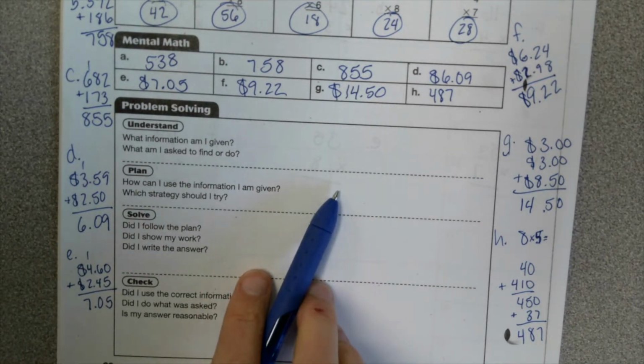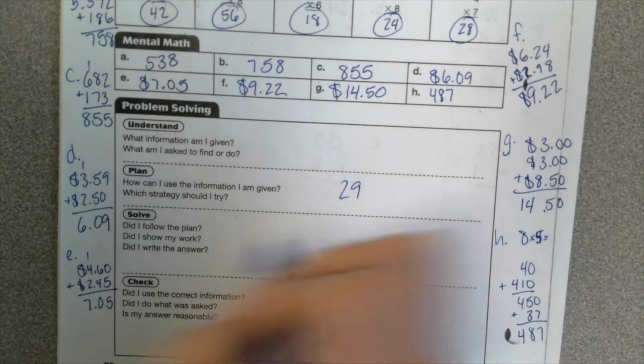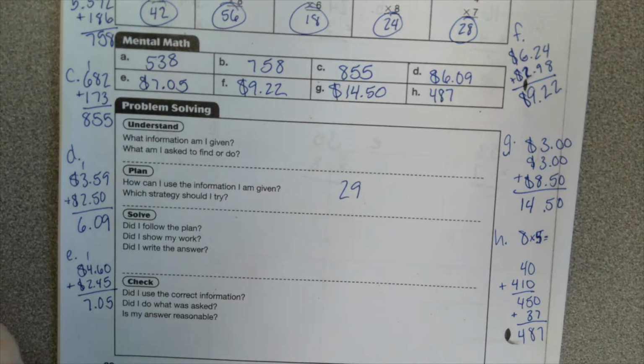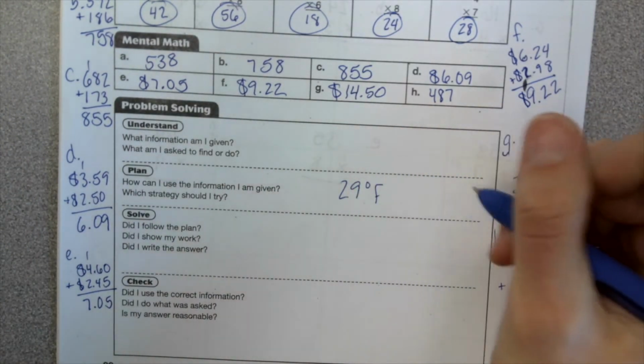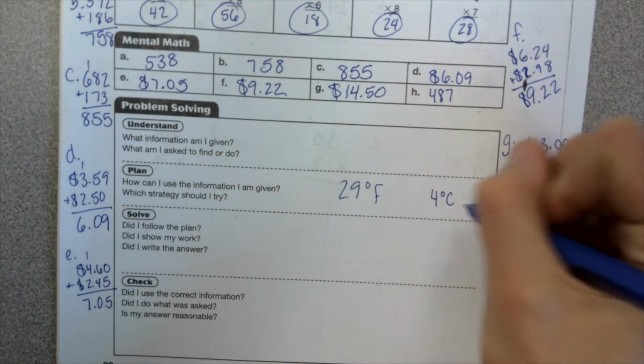Choose an appropriate problem-solving strategy to solve this problem. On Dejanelle's morning ride to school, she saw a sign that displayed an outdoor temperature of 29 degrees Fahrenheit. On Dejanelle's afternoon ride home, the sign displayed a temperature of 4 degrees Celsius. Did the outdoor temperatures rise or fall during the day? This is 29 degrees Fahrenheit. This is 4 degrees Celsius.